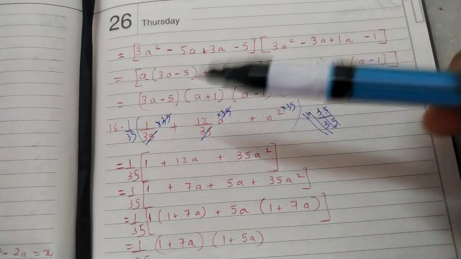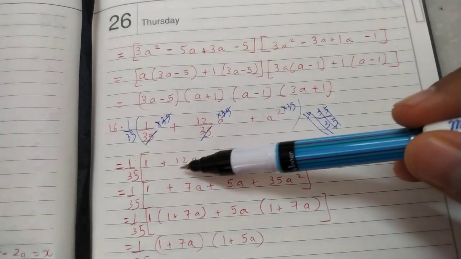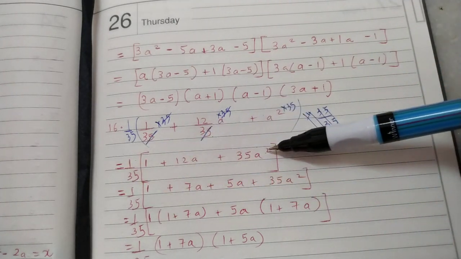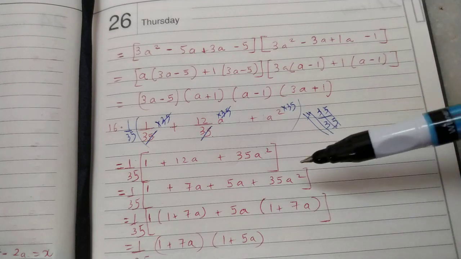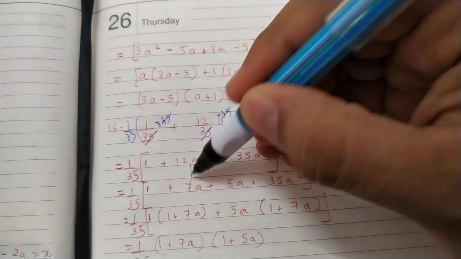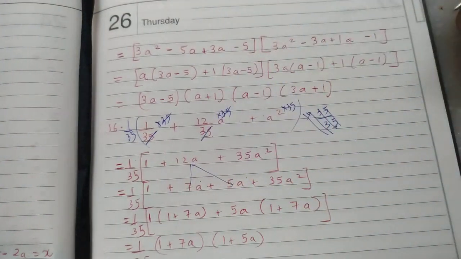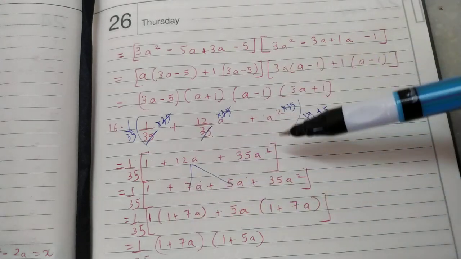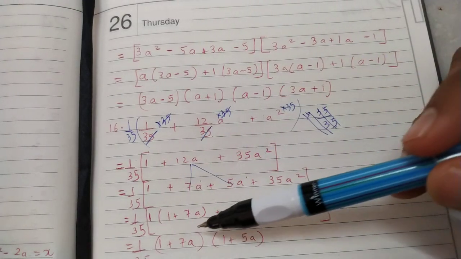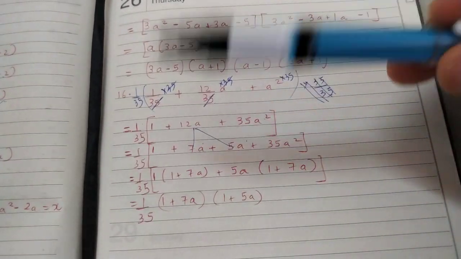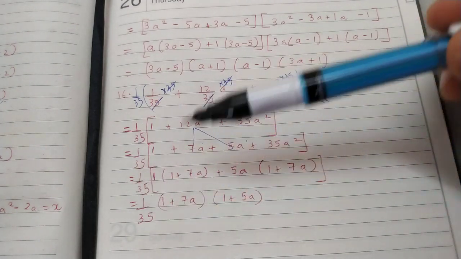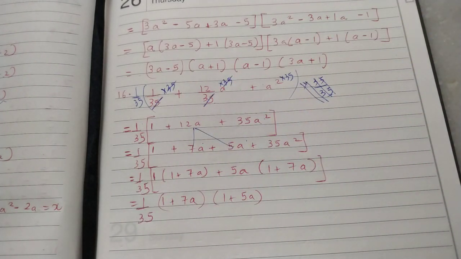So this 1 upon 35, let it be out. So this quadratic expression is now a usual sum. Split 12a into two terms, 7a and 5a. Take out 1 common here, take out 5a common here. So I got two brackets here, and that 1 upon 35, as I said, remains as it is. This is the final answer.